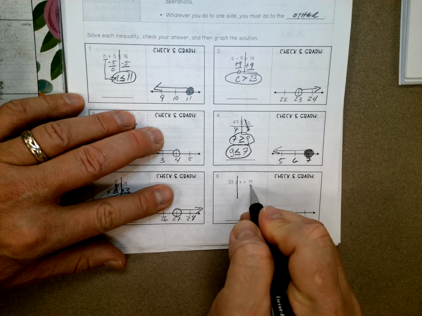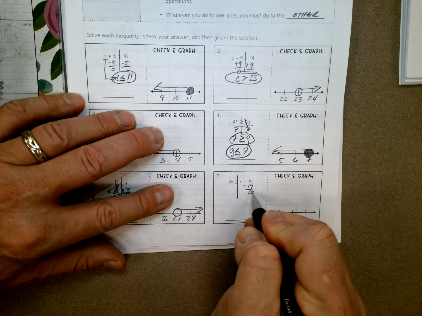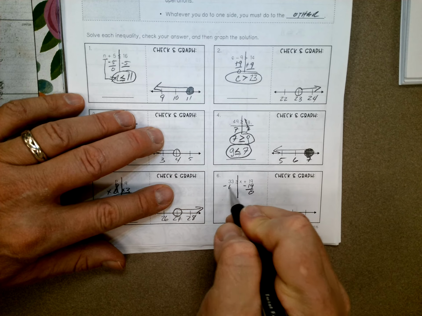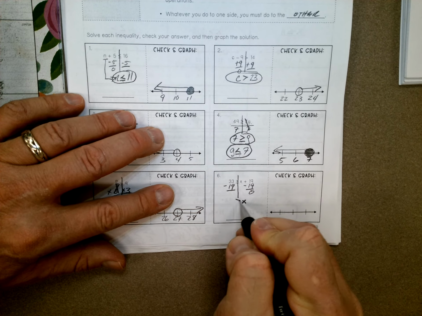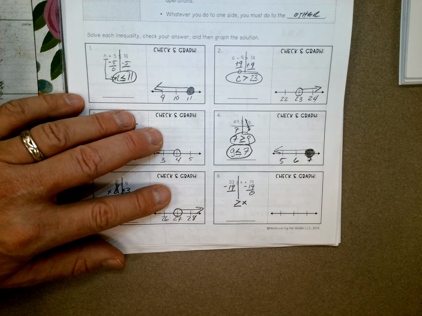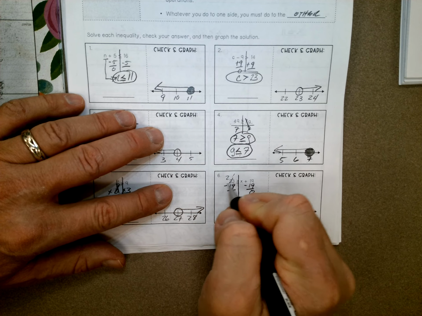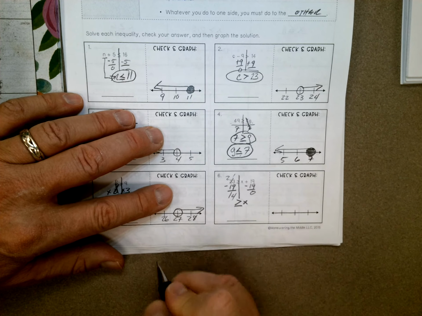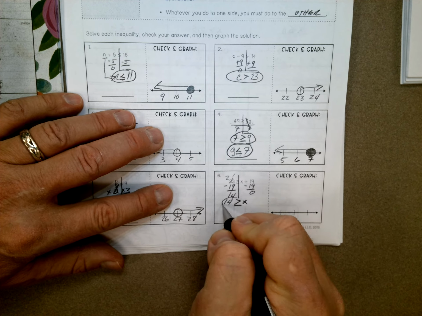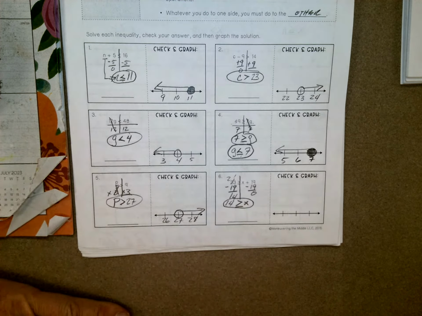Balance beam. The inverse of addition is subtraction. What I do to one side, I do to the other. X and the sign come down. And then if I just subtract, 13 minus 9 is 4, so 14, and there is our solution.